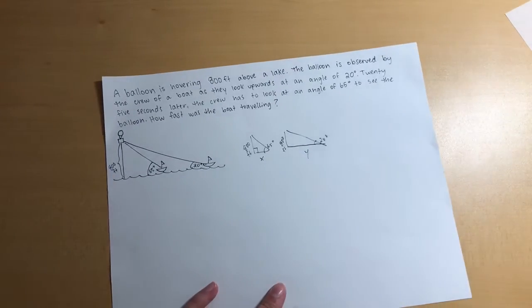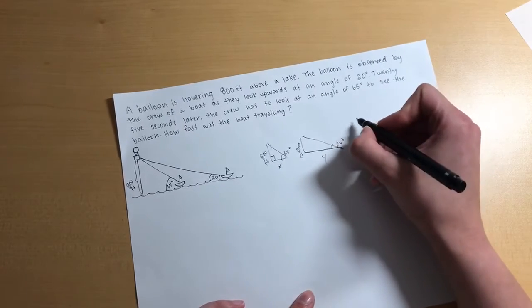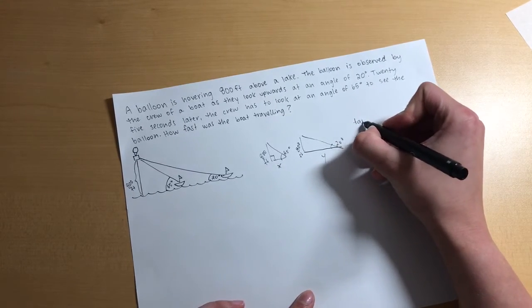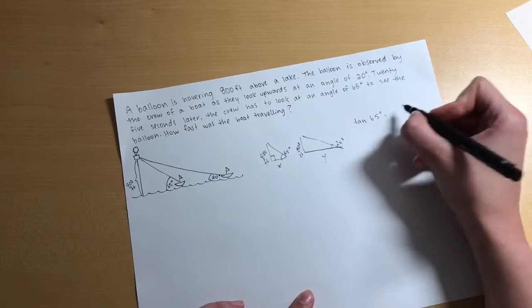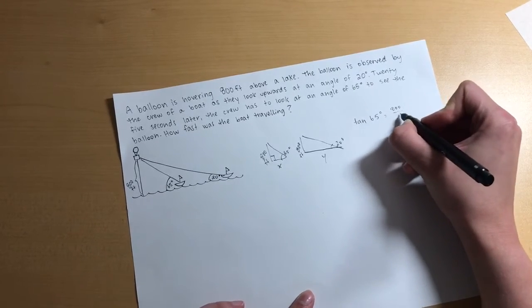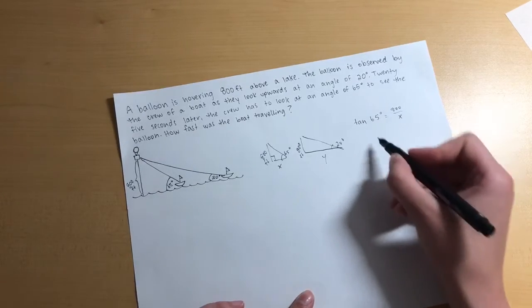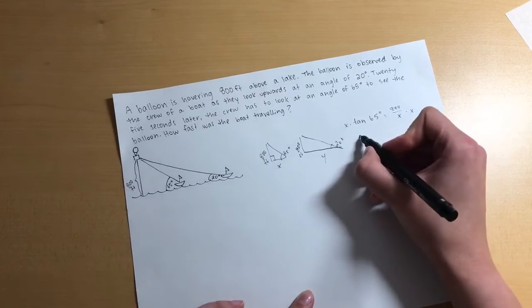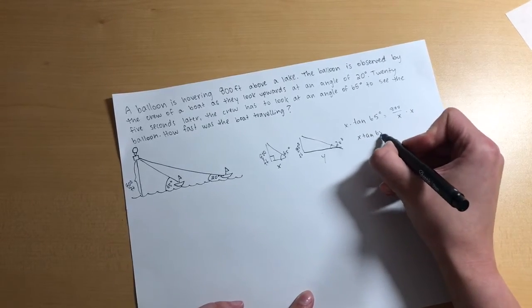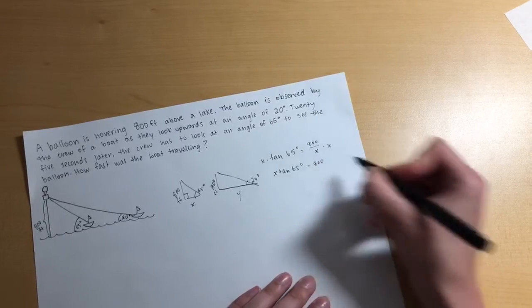So using our SOHCAHTOA ratios, to solve for x and y, we're going to need tan 65 is equal to 800 over x. So we'll times both sides by x, which would give us x tan 65 is equal to 800.